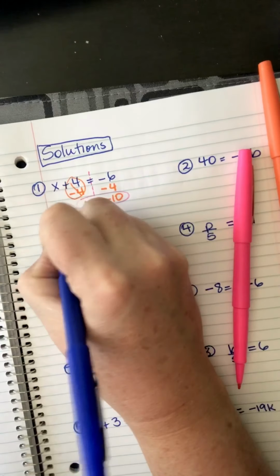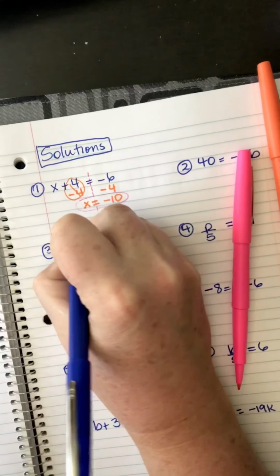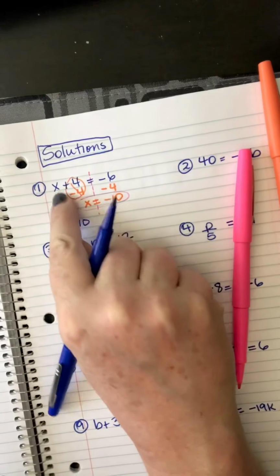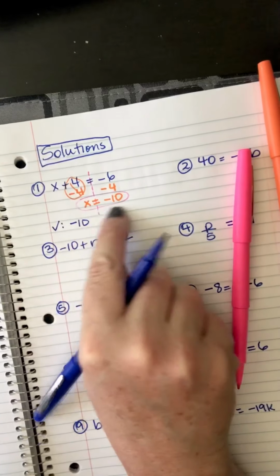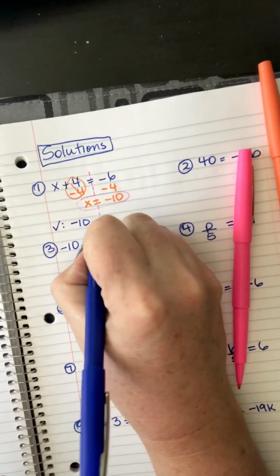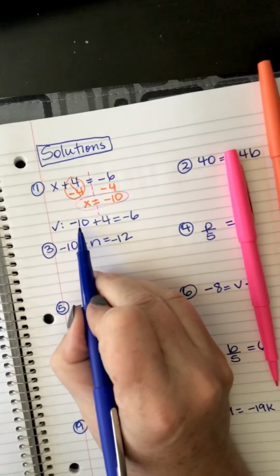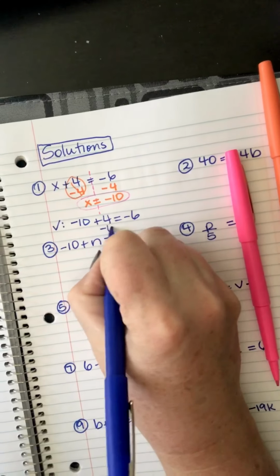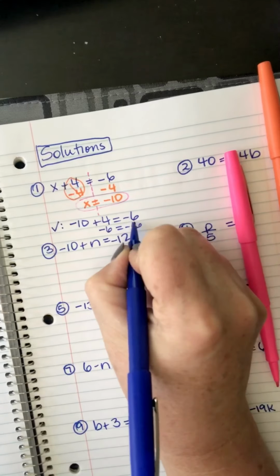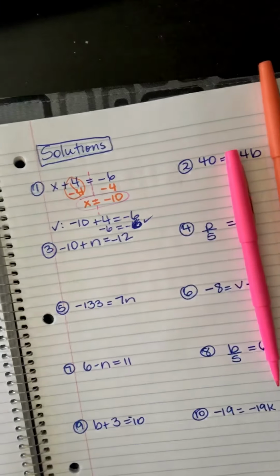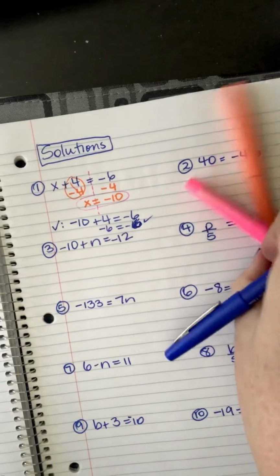So the check is negative 10. So I'm plugging in negative 10 for x, because that's what I said my answer is. Plus 4 equals negative 6. Negative 10 plus 4 is indeed negative 6. Sorry, negative 6. So it works.